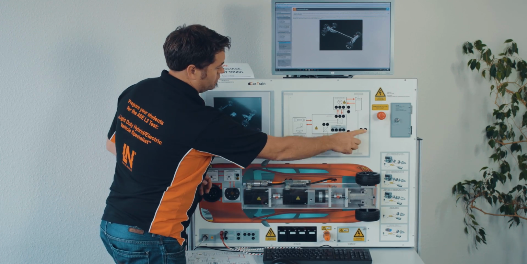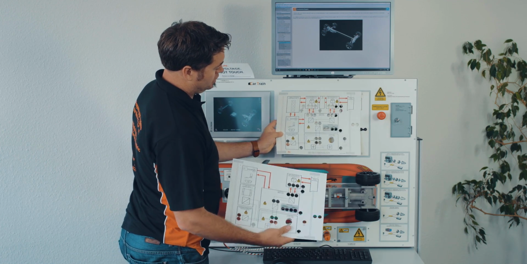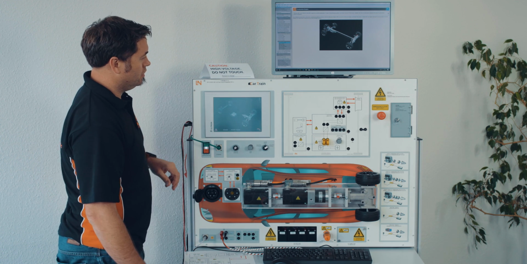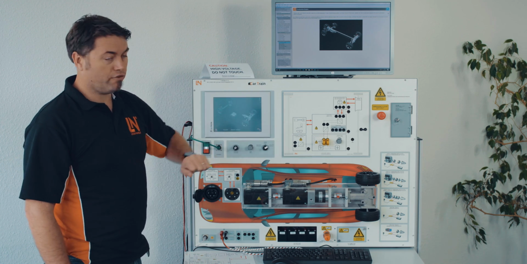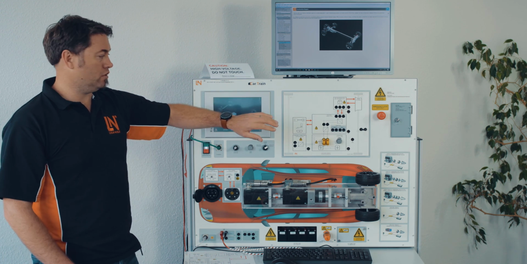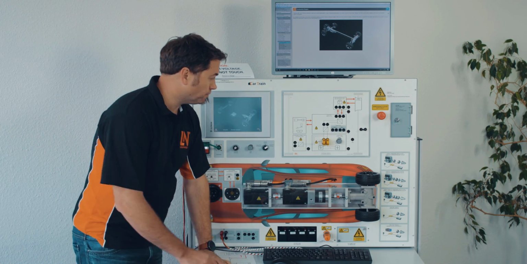What I've done here is I've changed the overlay mask, which has different holes. By doing that I can switch the different type of vehicle that is displayed here. So I'm showing here an electric vehicle. Obviously now we don't have any motor generator 1 or combustion engine, so we're just showing that on the system here.